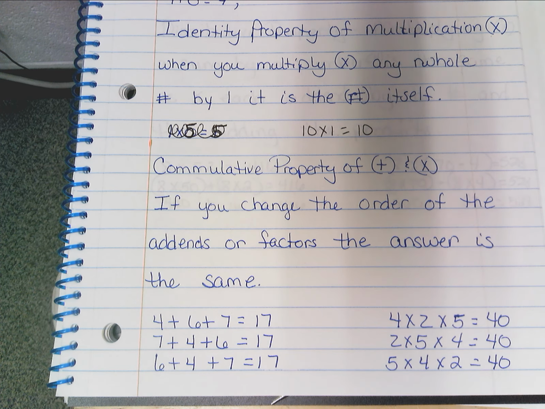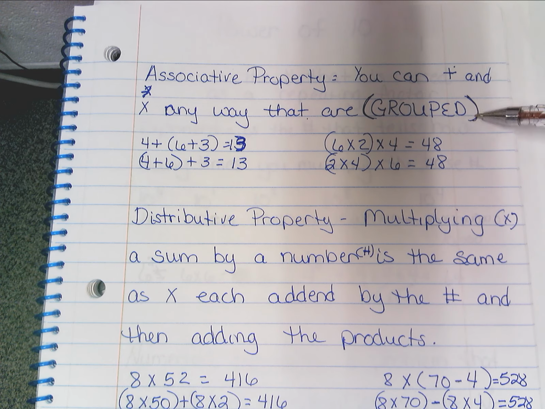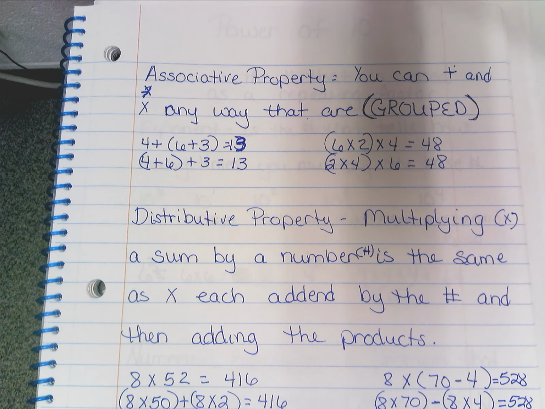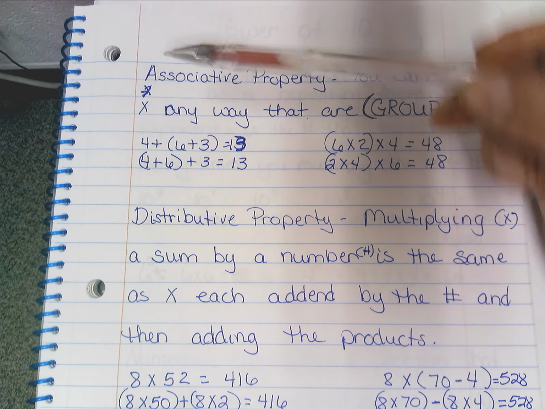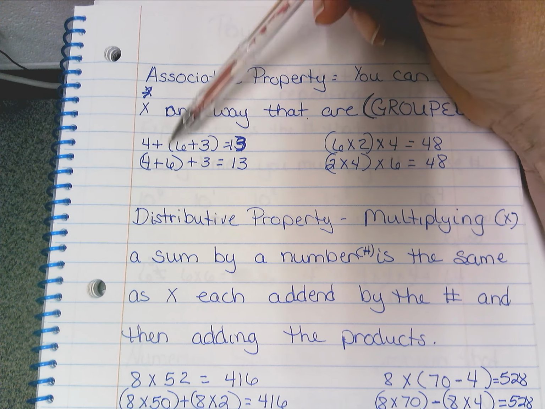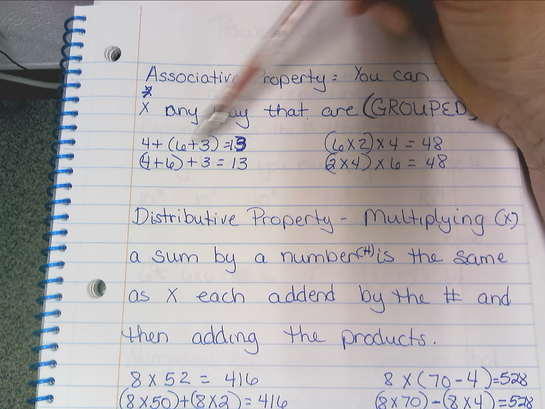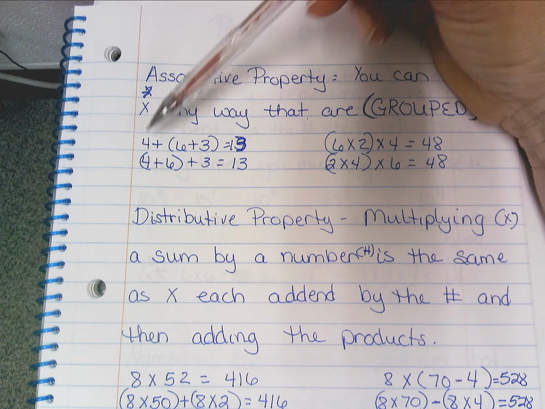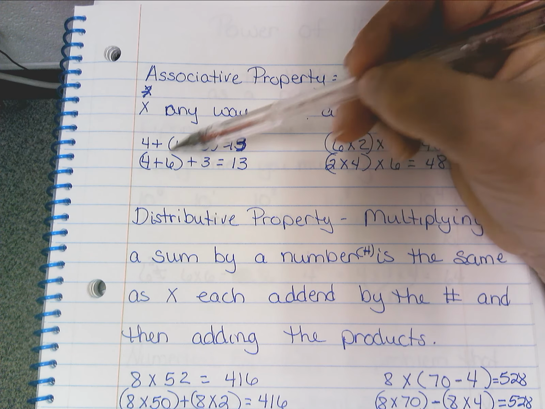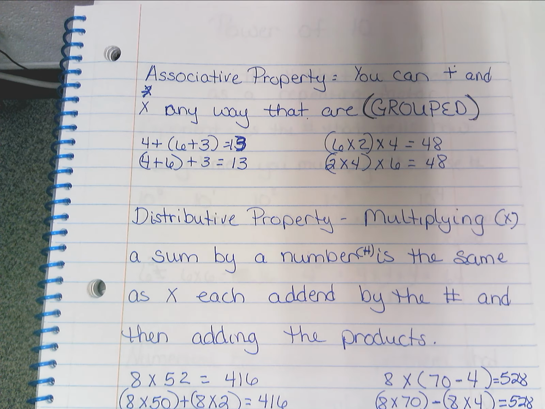All right. Then we have the associative property. And that is a lot like the commutative property. Only difference is you can add and multiply any way that they are grouped. Grouped is the difference. If they're in parentheses or brackets or braces, it doesn't matter how you add them. I can take 4 plus 6 plus 3 equals 13. If they're in the group, that means you do those first. So I would do 9 plus 4. Well, that doesn't work as well for me because I told you I like base 10. So I'm going to do 4 plus 6, group those, do those first, plus 3 equals 13.